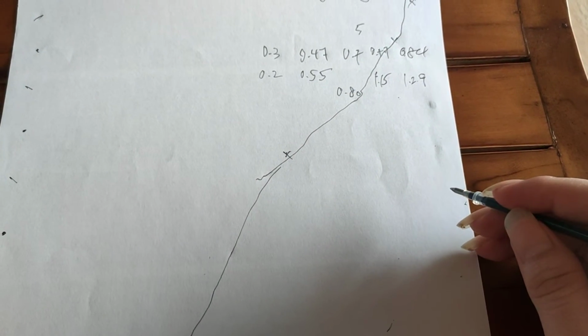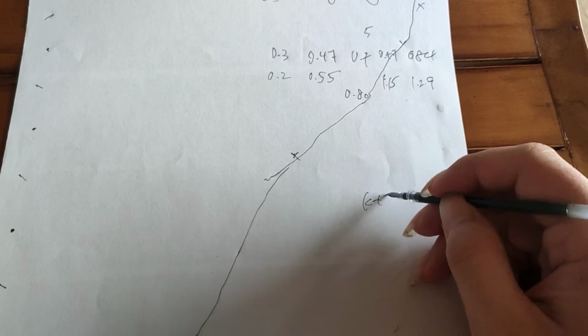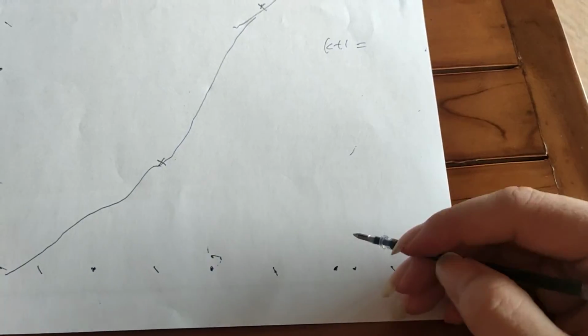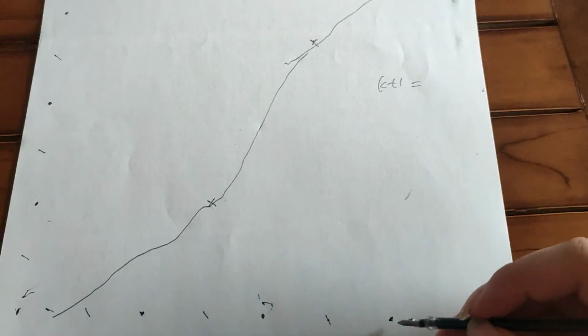So to find k plus 1, just plug in every single point you want. This one is 0.6 to 0.4.